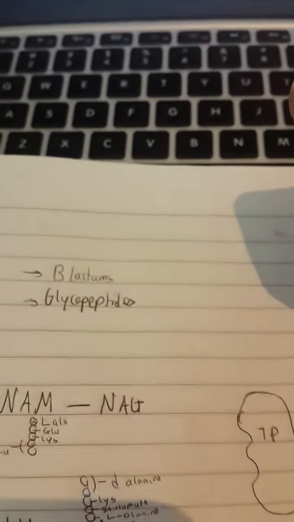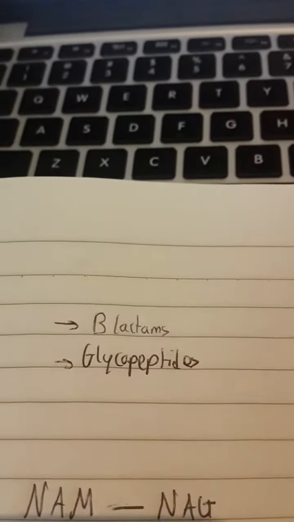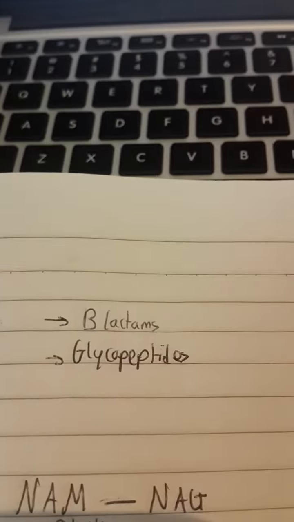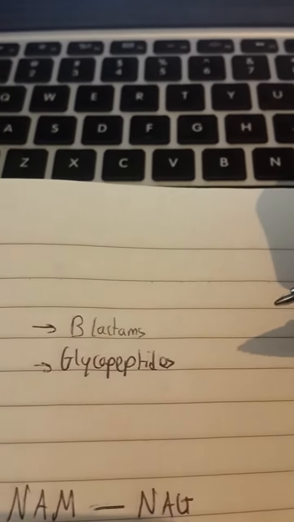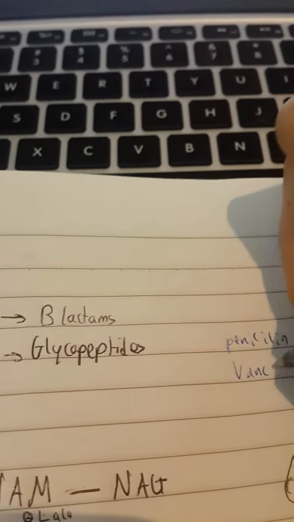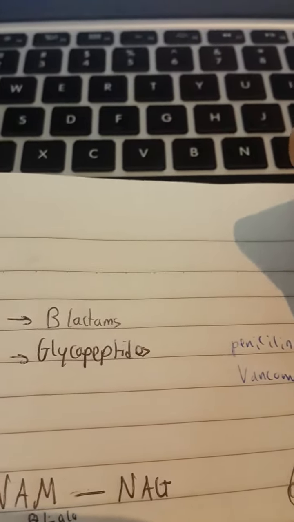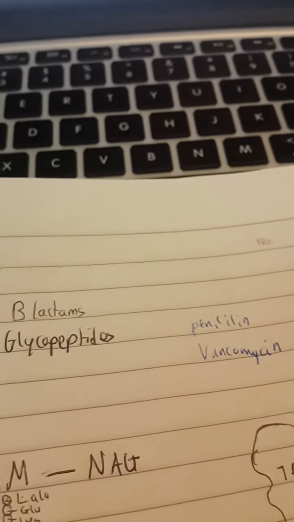As for the next question, compare the mechanism of action of an example from each class. Okay, the examples we should be going with are penicillin and vancomycin. Those are the examples given in the lecture notes. Before we understand the mode of action of penicillin and vancomycin, let us have a look at cell wall synthesis.